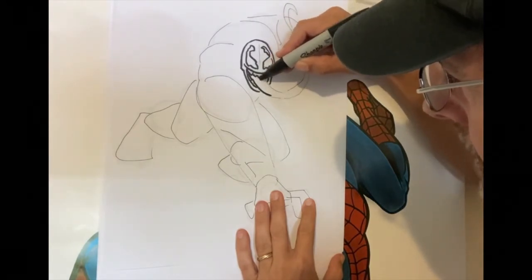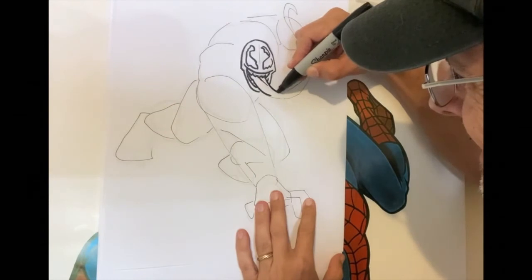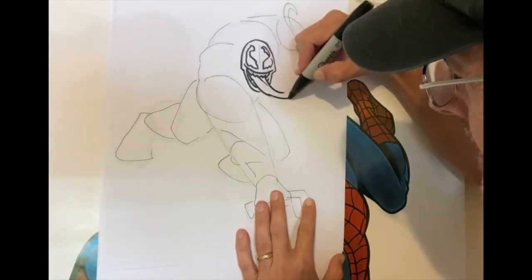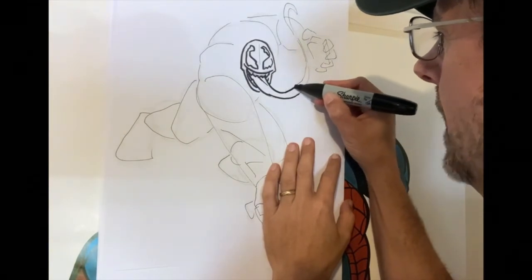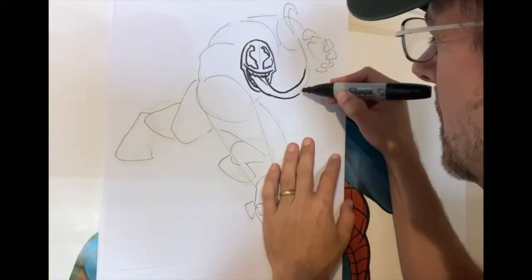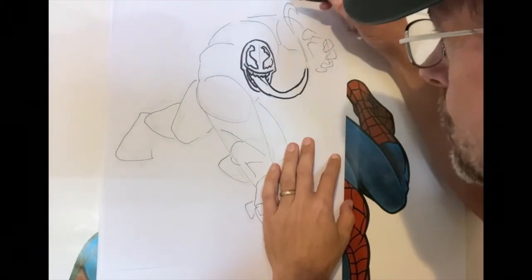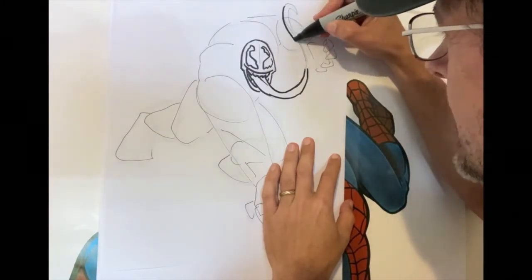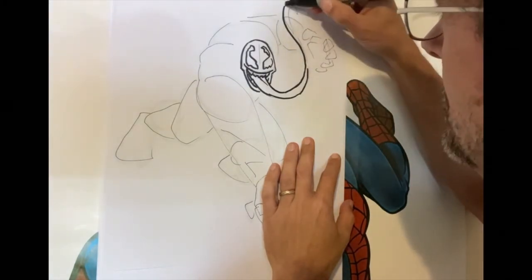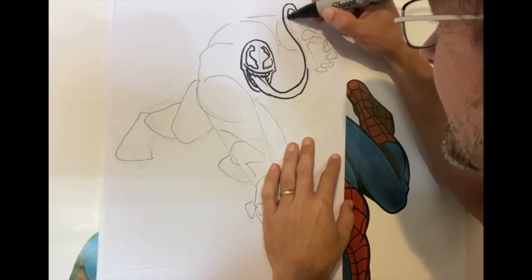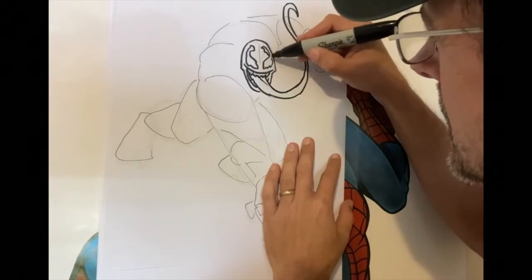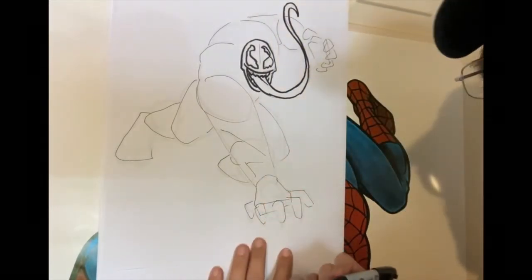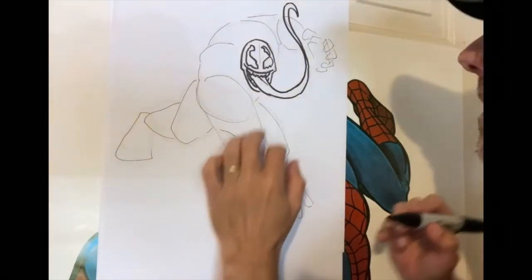If you want to give that a little middle line, that little indentation in the tongue, you can do that. If you want to add drool and all kinds of yucky stuff, that's up to you. But yeah, building on what we already have.